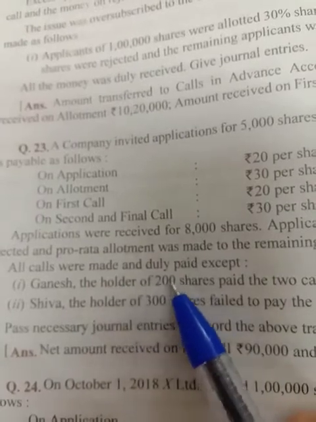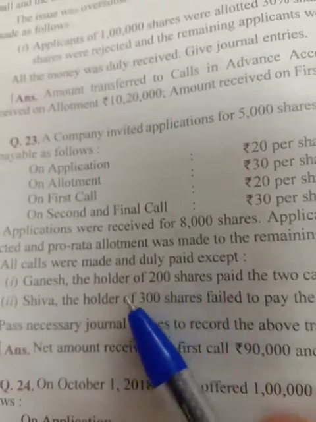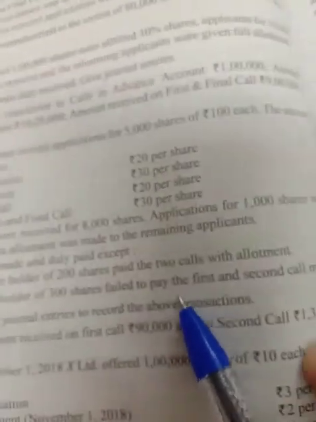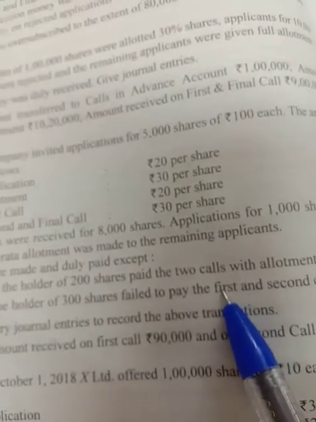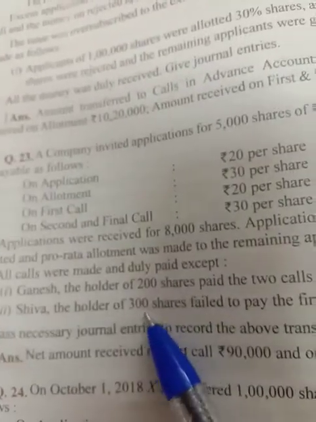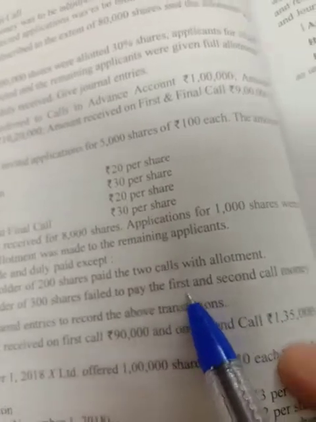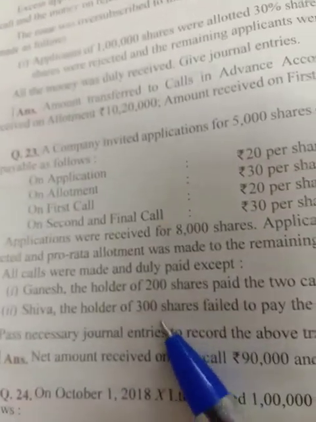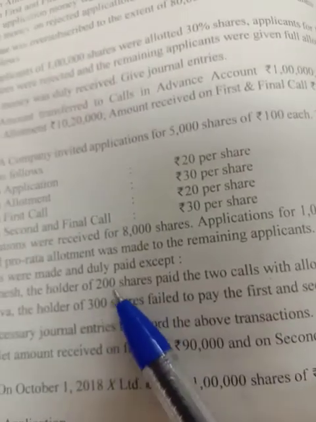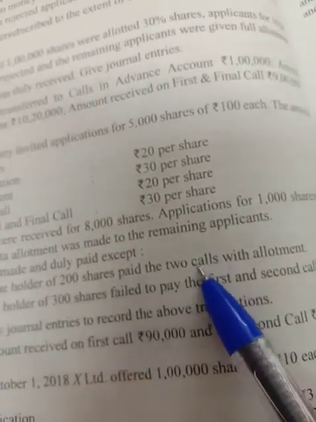All calls were made and duly paid except Ganesh, the holder of 250 shares, who did not. They paid the 2 calls with allotment, and here the holder of 300 shares failed to pay the first and final call money. So this is a shareholder who didn't pay anything on first and final call, and 200 shareholders paid the 2 calls with the allotment.